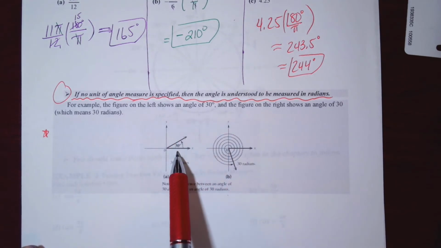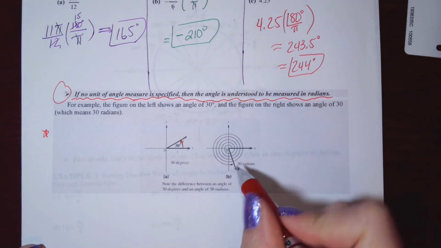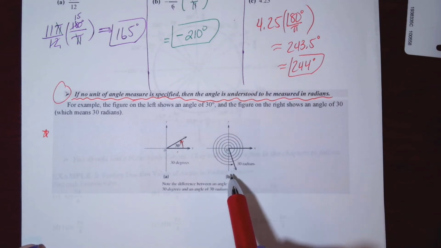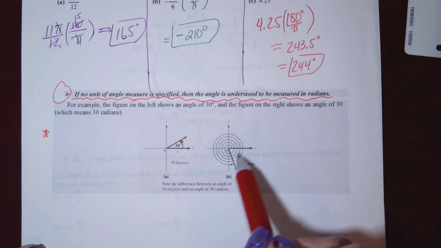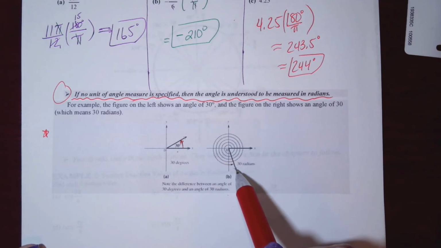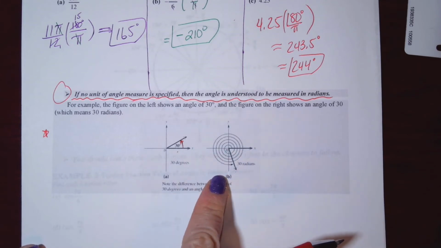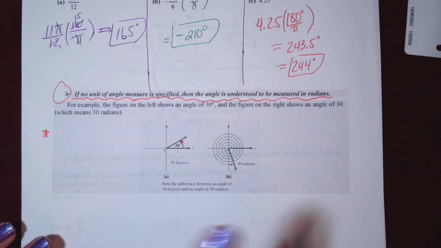This is 30 degrees. This angle theta right here is 30 degrees. This angle theta is 30 radians. So you see that we have rotated around and around and around and finally wrapped around and ended up down here in quadrant 4. 30 degrees and 30 radians are not coterminal. They do not look the same size at all. They are not in common.